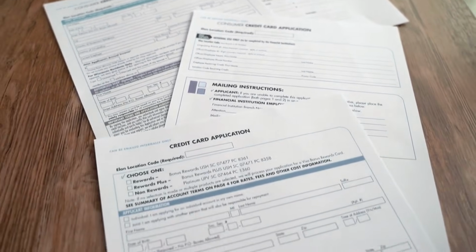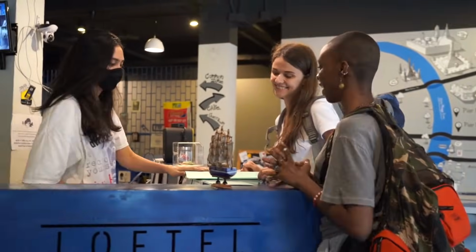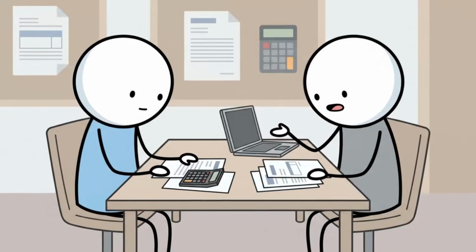Check your email and in-app notifications as well. Empower may require additional confirmation before approving changes to your linked financial accounts. Missing those requests can prevent the switch from completing.